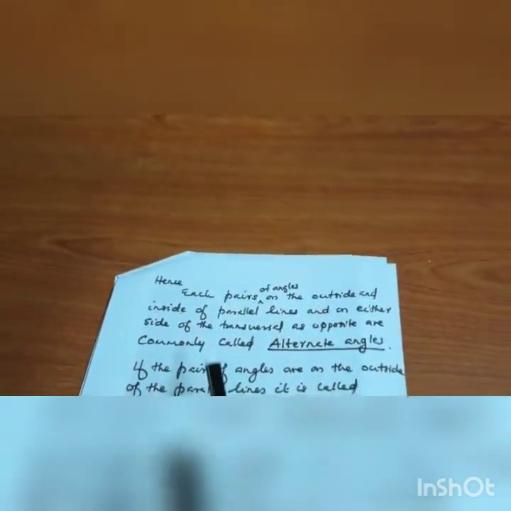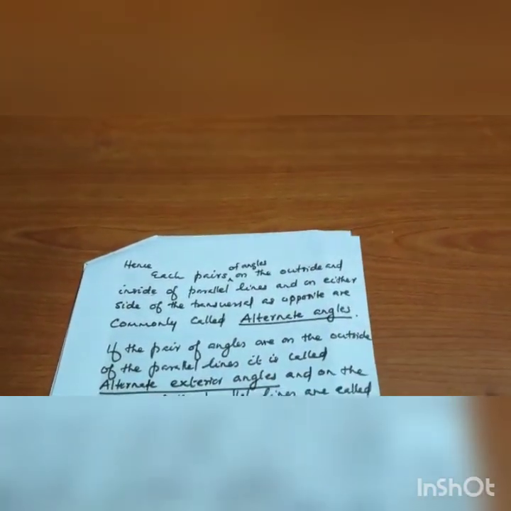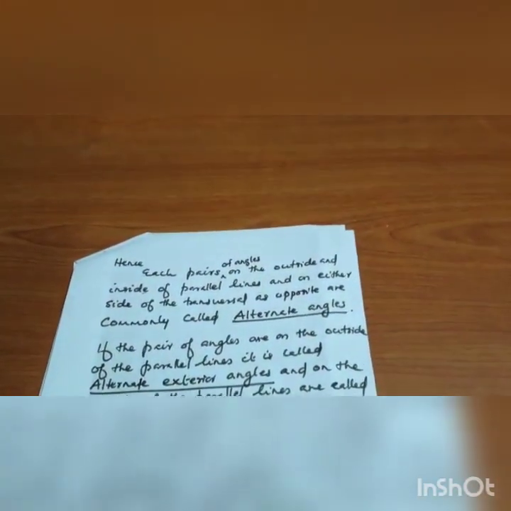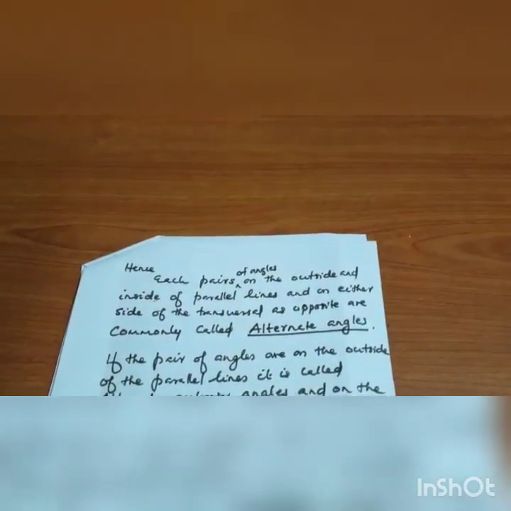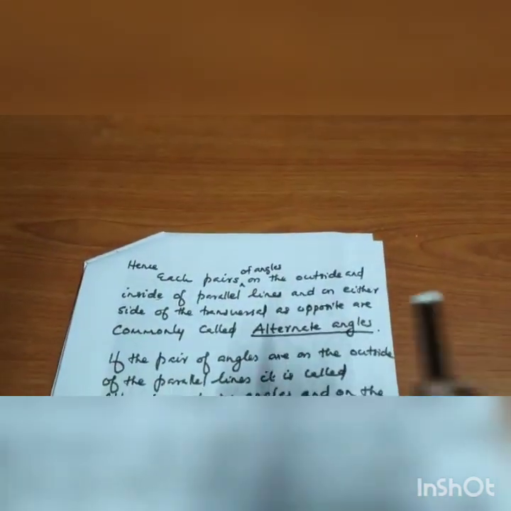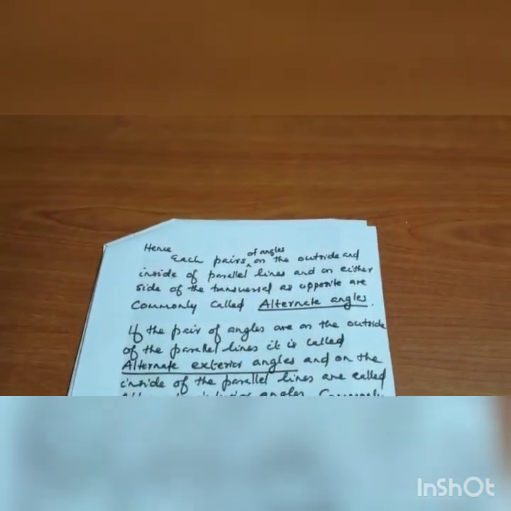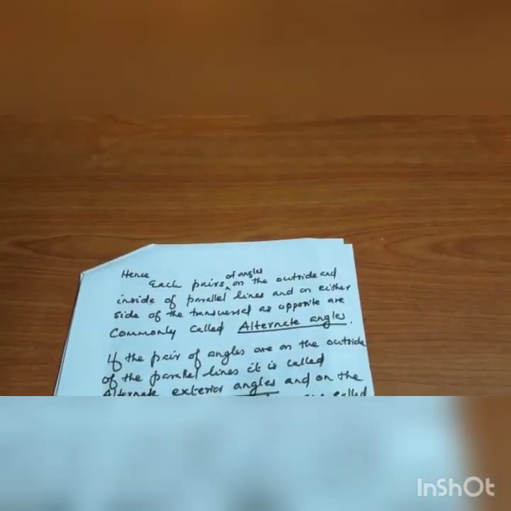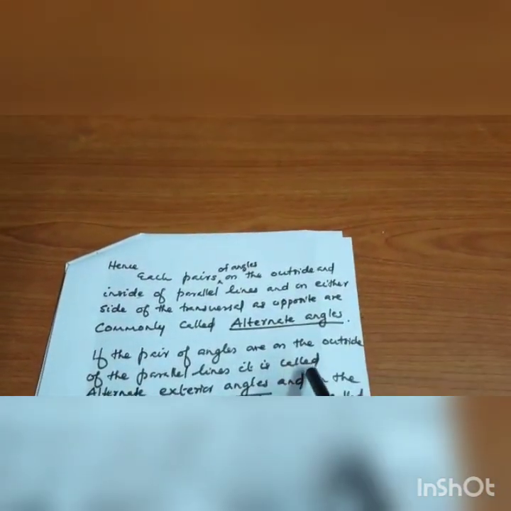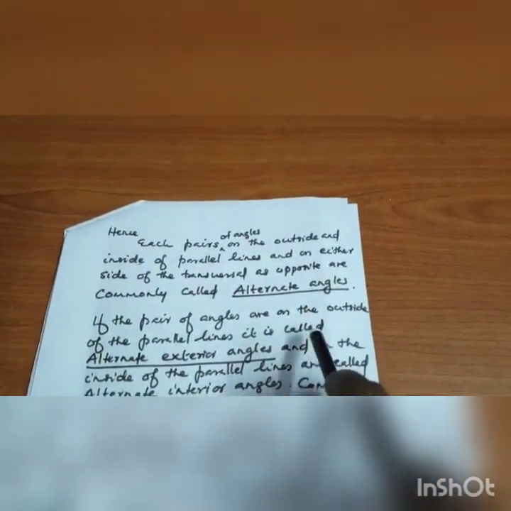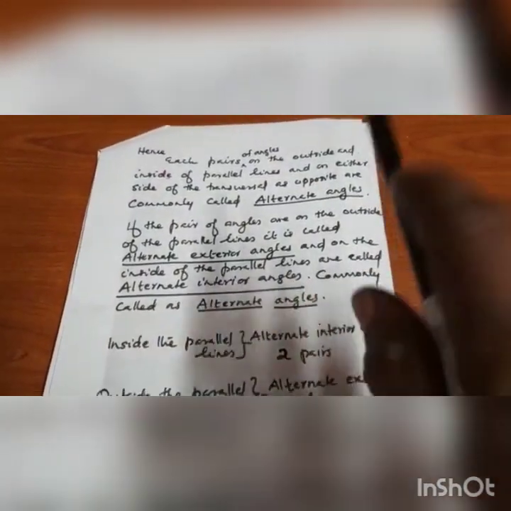There are 4 pairs of such angles. Each pair of angles on the outside and inside of parallel lines and on either side of the transversal, looking like opposite angles, are commonly called alternate angles. If these pairs are on the inside of the parallel lines, they are called alternate interior angles, and if both angles are on the outside of the parallel lines, they are called alternate exterior angles. Commonly they are called alternate angles.